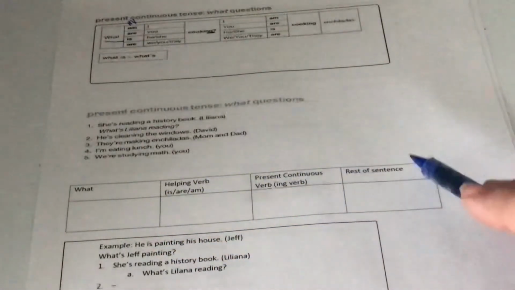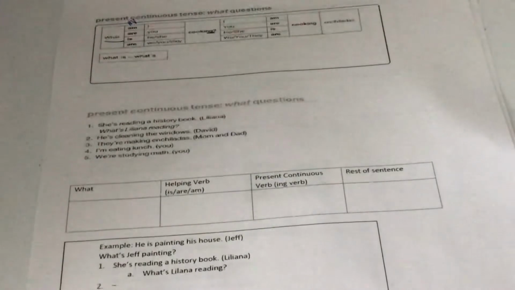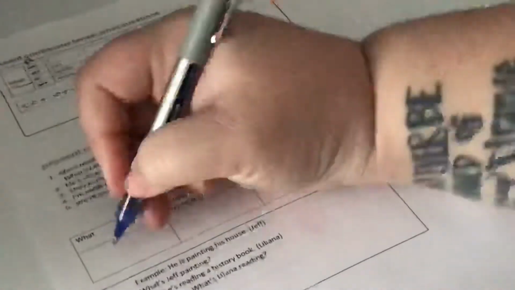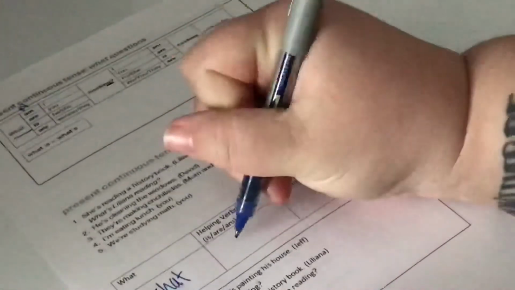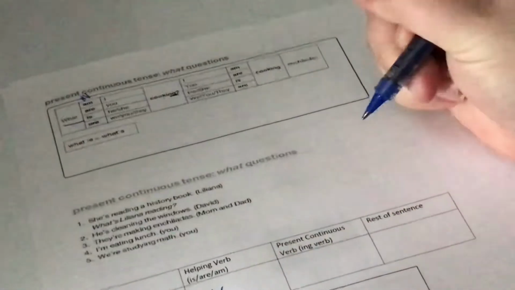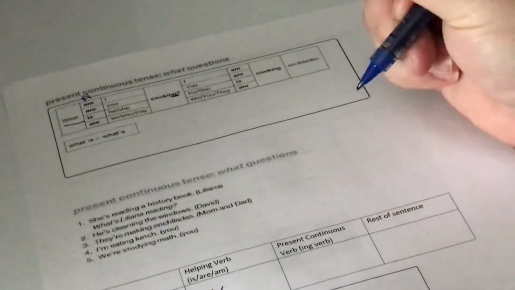I just want to do one more example with you right here. This box is to show you the structure. So I need to use what. And then I need to use is, are, or am. So I'm going to choose is. Oops, I forgot subject. I'm going to add that in. Subject.